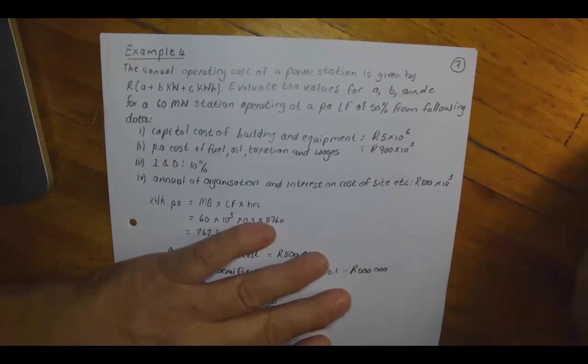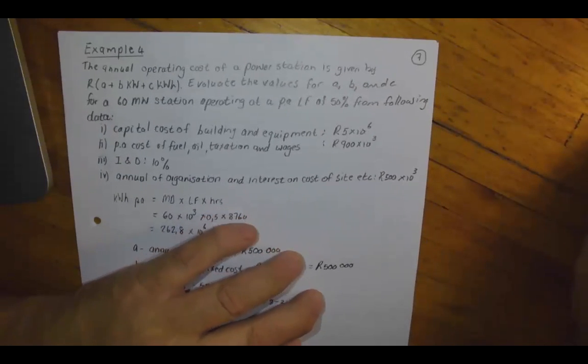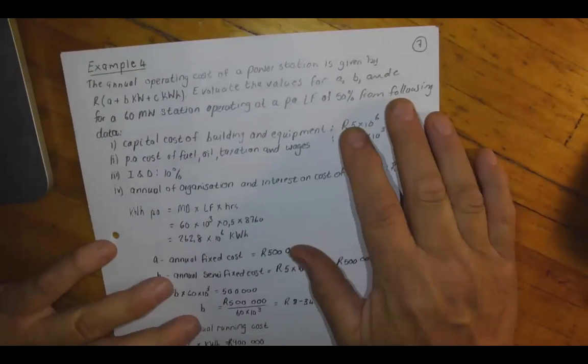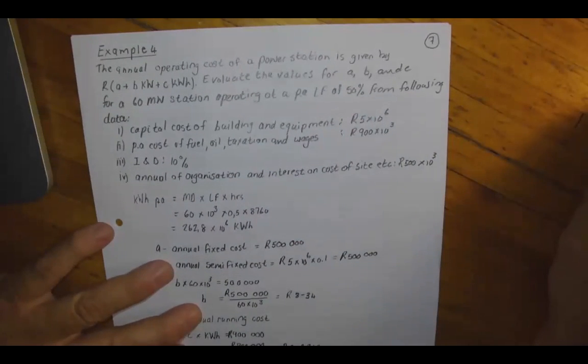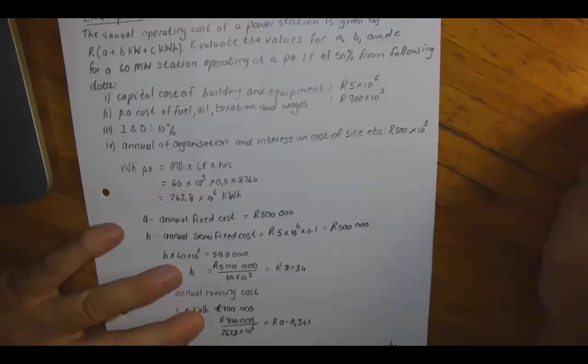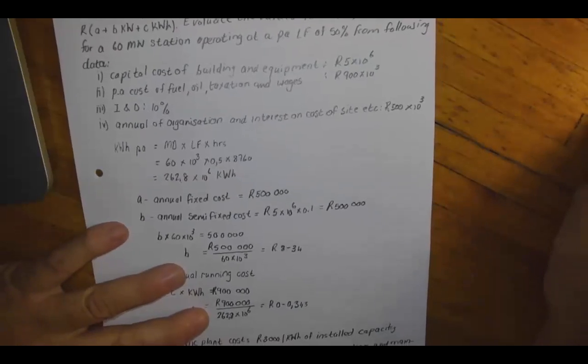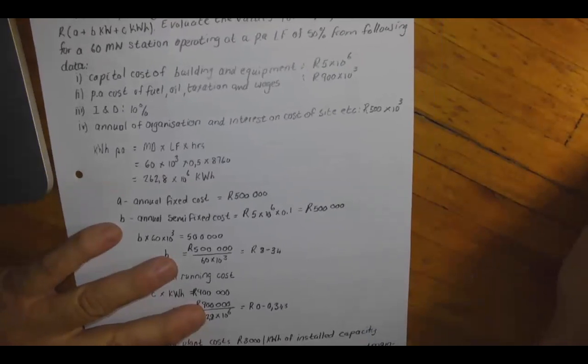The annual operating cost of a power station is given by R times A plus B kilowatt plus C kilowatt hour. Evaluate the values of A, B, and C for a 60 megawatt station operating at a per annum load factor of 50% from the following data. Capital cost of the building and equipment is 5 million. Per annum cost of fuel, oil, taxation, and wages is 900,000. Interest and depreciation 10%. The annual organization and interest of the cost of the site is 500 times 10 to the power of 3.